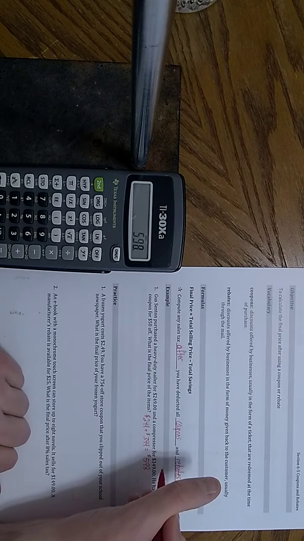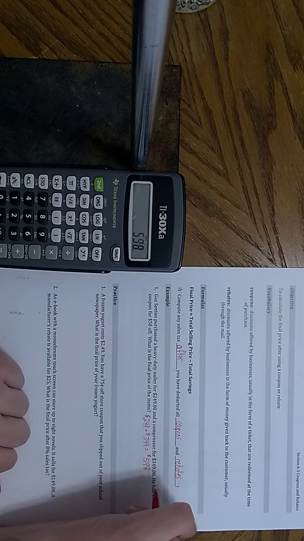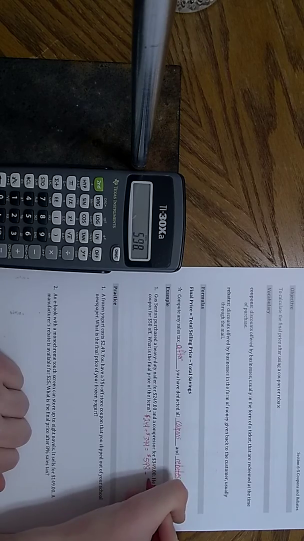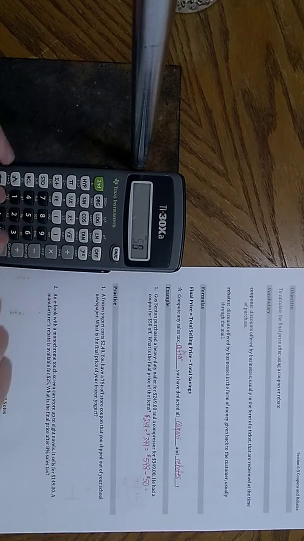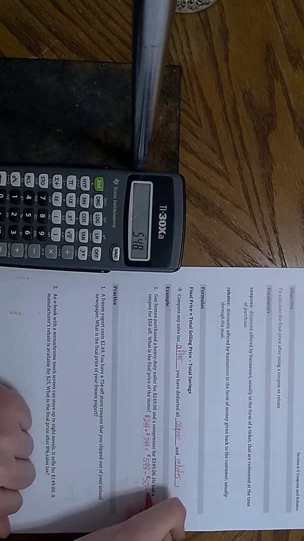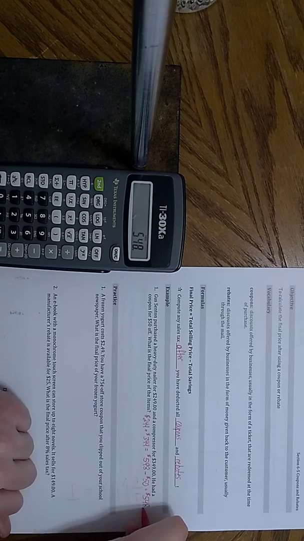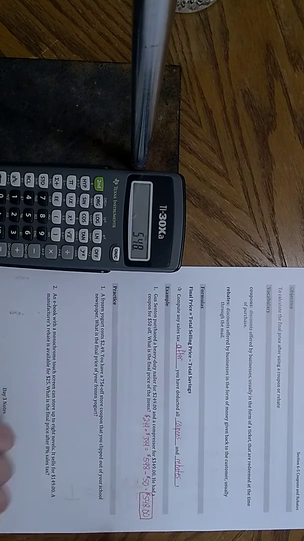He had a coupon for $50 off. If you get $50 off of something, that means the price is $50 lower than what we just calculated. So the final price of the items, and we're not counting sales tax here because we don't have any information about it, is $548. Okay, simple enough. That's what a coupon does. Coupons take the price down.